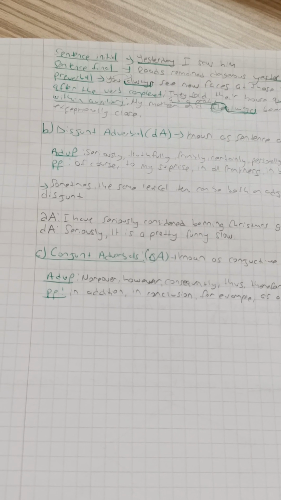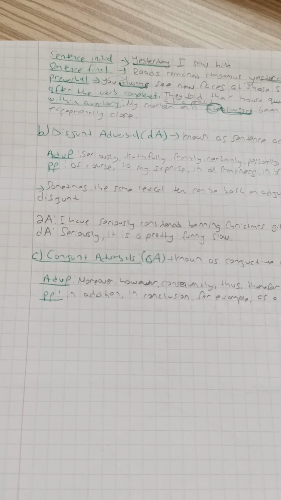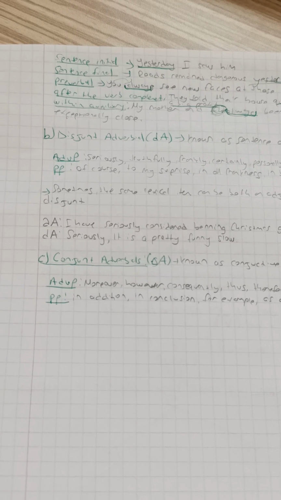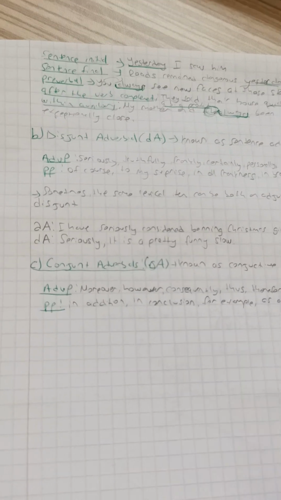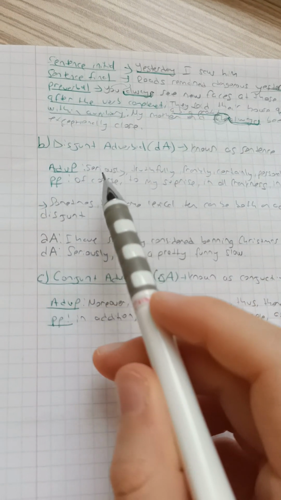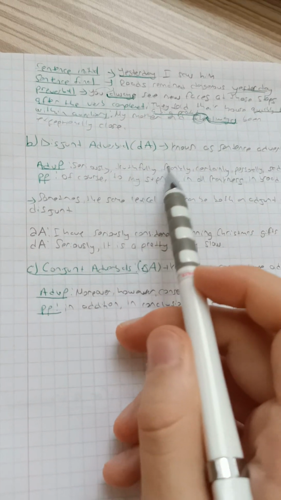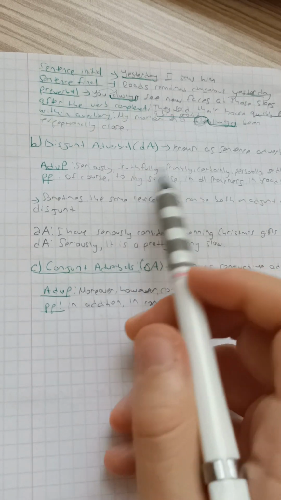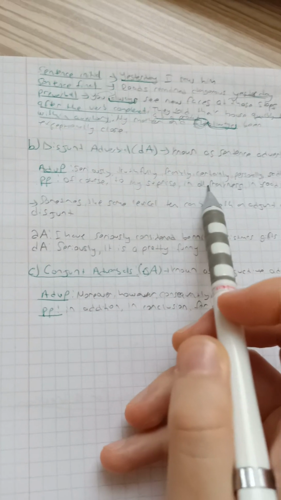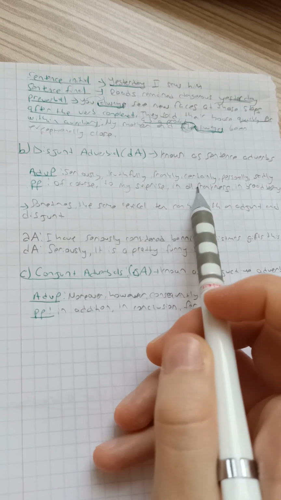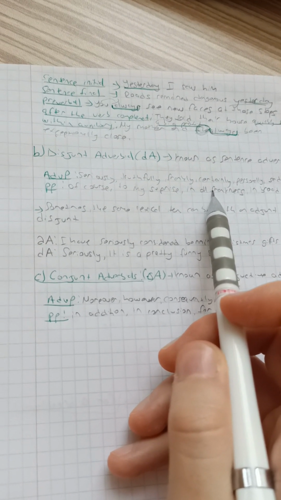Adverb phrases or prepositional phrases may serve as disjunct adverbial. For example, adverbial phrases are seriously, truthfully, frankly, certainly, personally, and sadly. And prepositional phrases are of course, to my surprise, in all frankness and in broad terms.